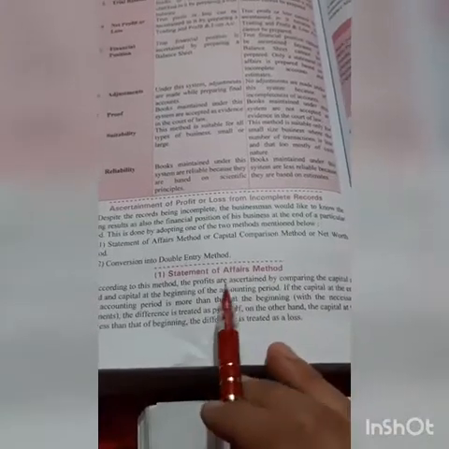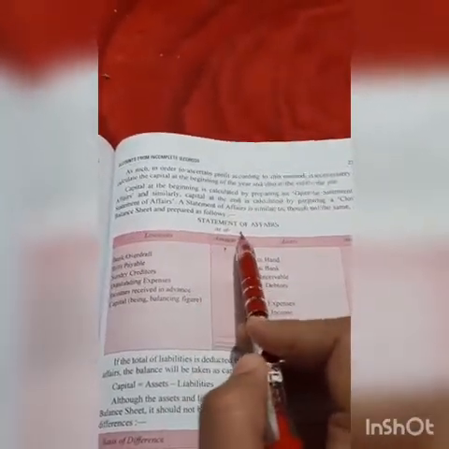So the topic is statement of affairs. As I said, the statement of affairs is the balance sheet of the firm. As we know, in the double entry system, we prepare the balance sheet with the assets and liabilities and reflect the financial position with the help of that balance sheet. In this single entry system, we prepare the balance sheet under the name statement of affairs. The format is completely the same. We have liabilities on this side, assets on this side, but the name is changed here only. The balance sheet is known as the statement of affairs here.